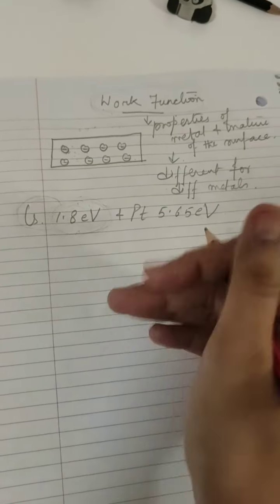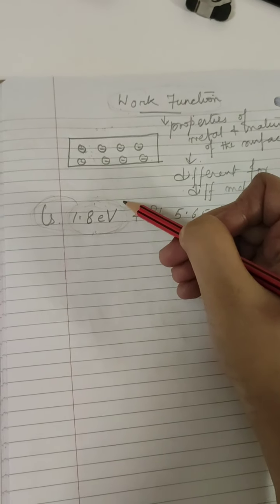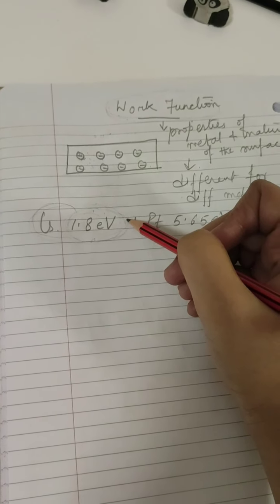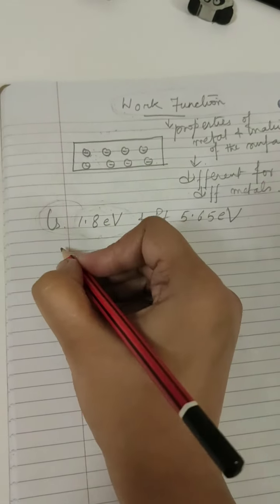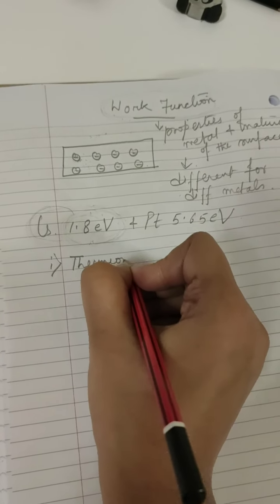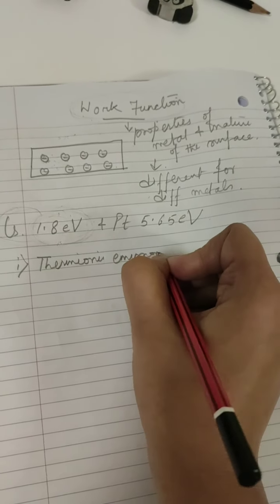Now, an electron can be pulled out from a metal surface by supplying a certain amount of energy to the metal by three processes. First is thermionic emission. What is it? By suitably heating the metal, a certain amount of energy is generated.